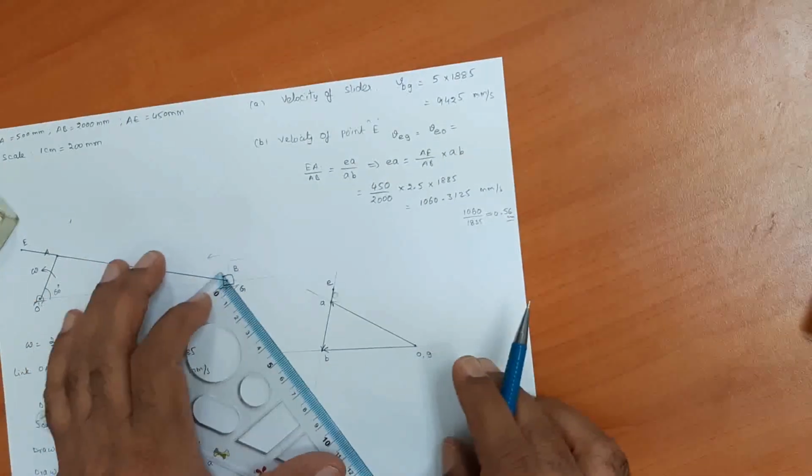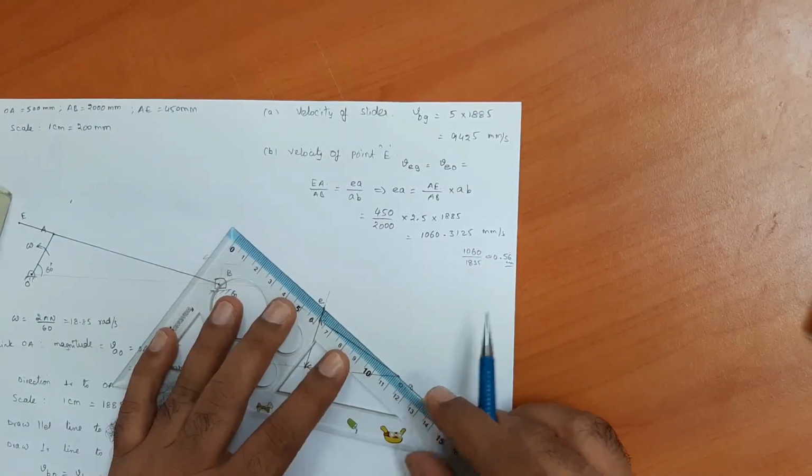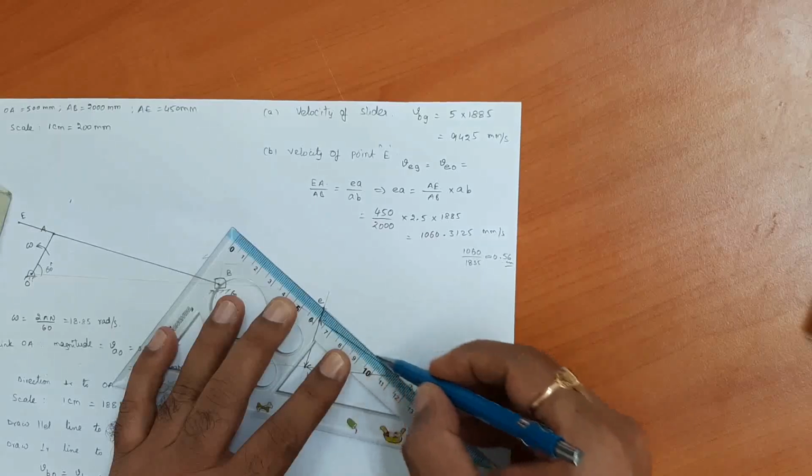So this is the E point, and you connect with the fixed point OG.